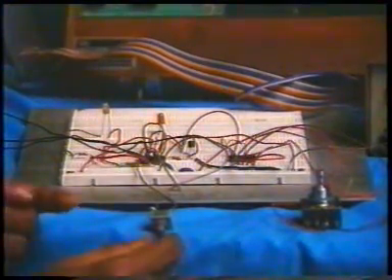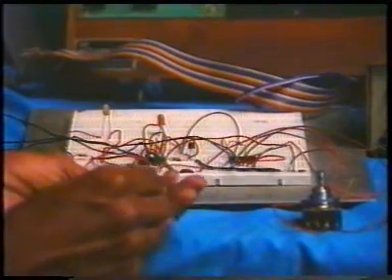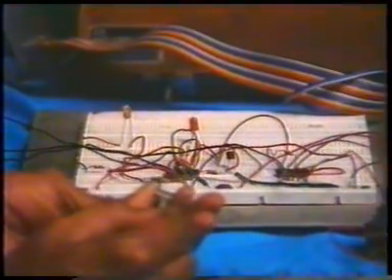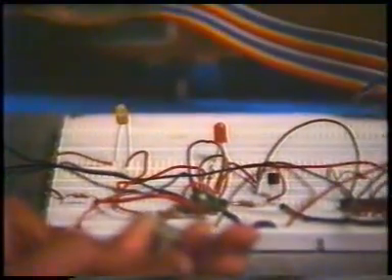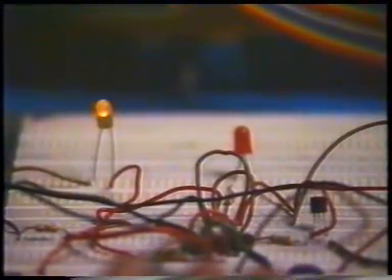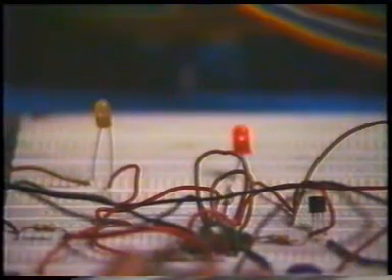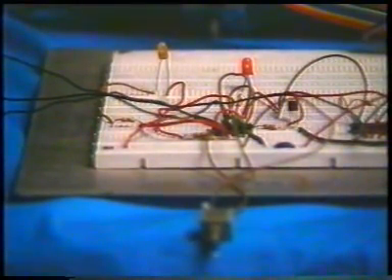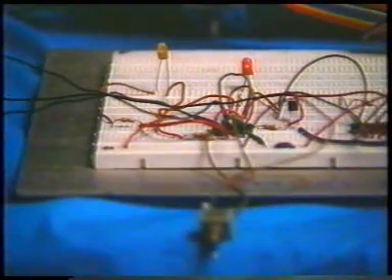Now I am enabling the gate. Now I am giving the clock pulses 1, 2, 3, 4, 5, 6. After exactly 6 clock pulses, the output has become high. Thus, the counter 2 is working as a monoshot.